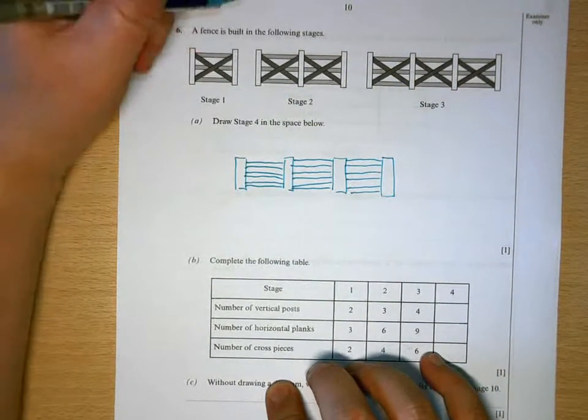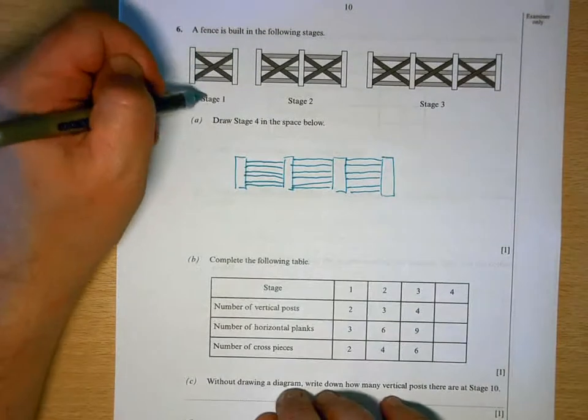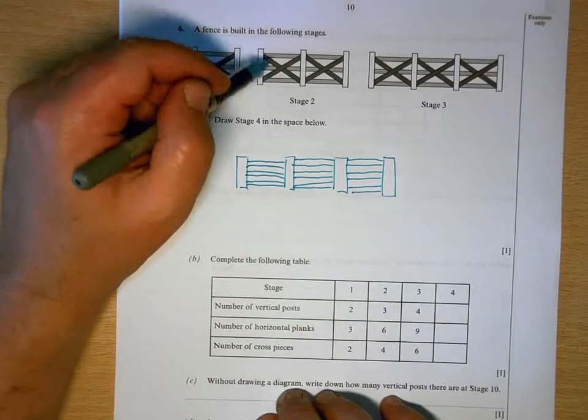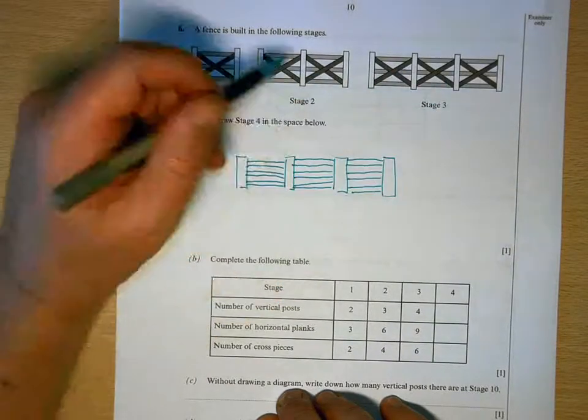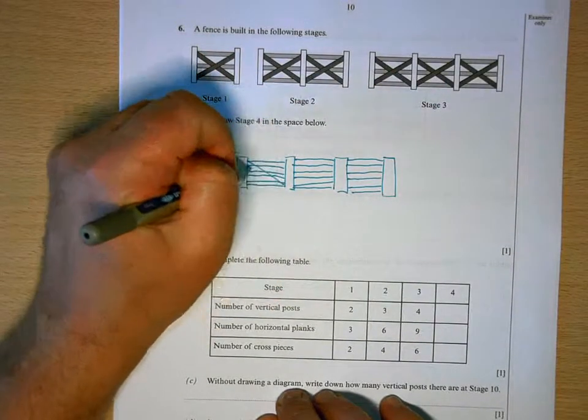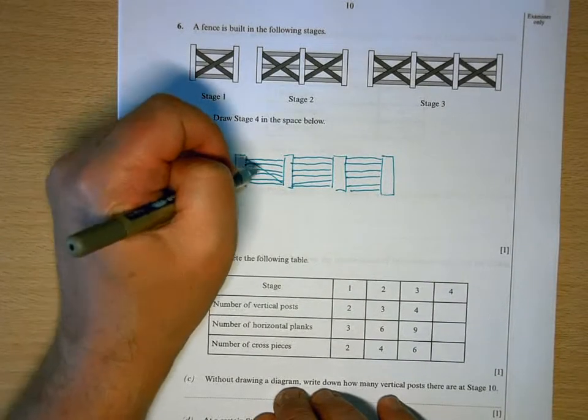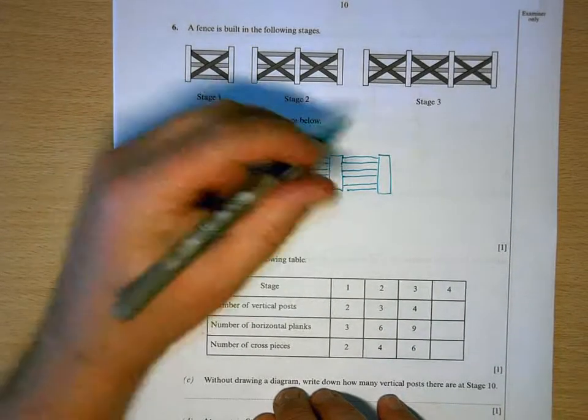So those are the verticals, and then stage 1 has got 2 diagonals, stage 2 has got 2 lots of 2, that's got 3 lots of 2, so this one's going to have, just realised I've drawn the same stage 3, isn't it? I need another.